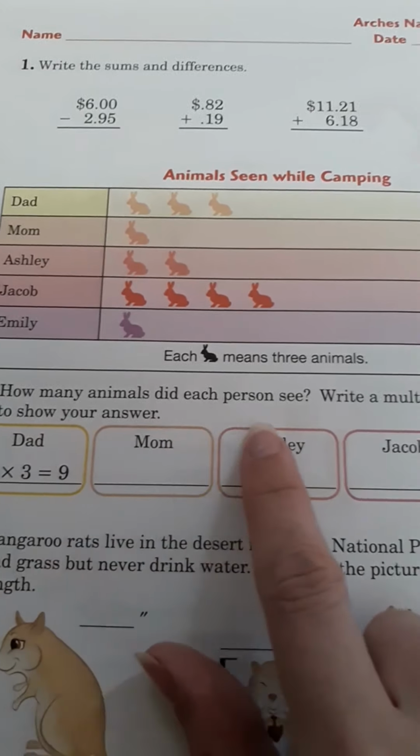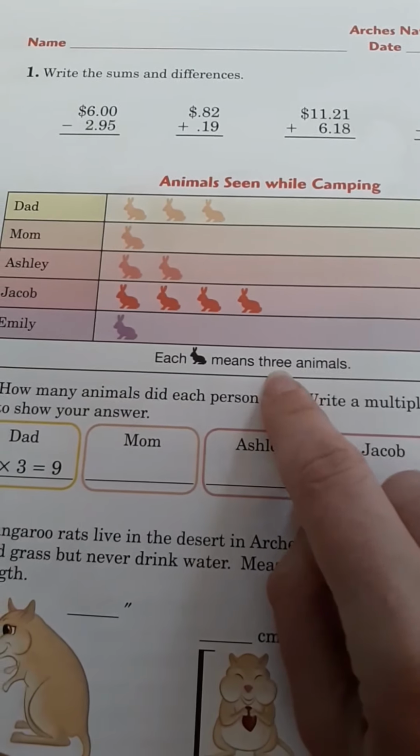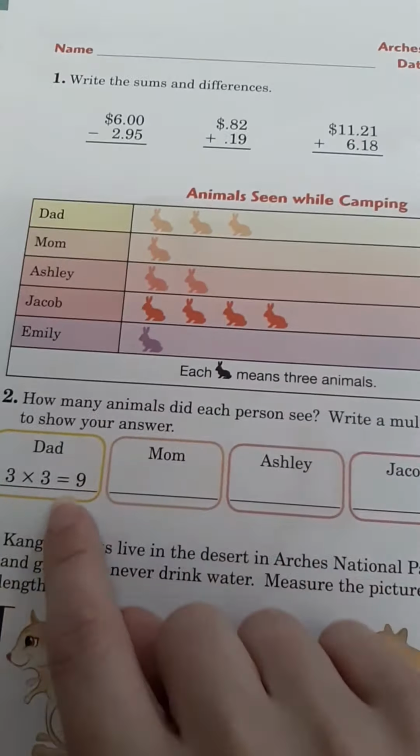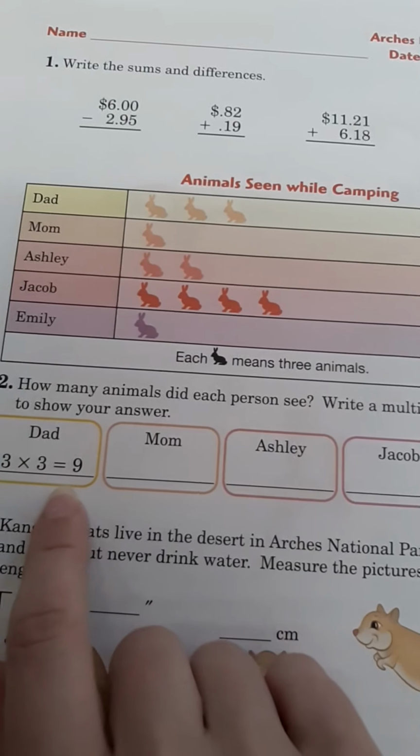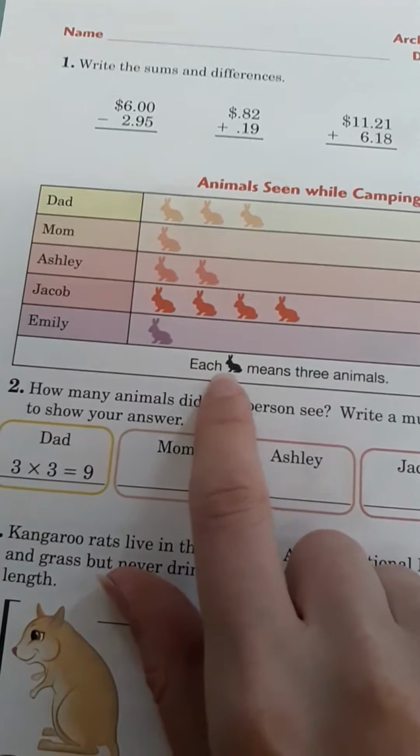Example, Dad, 3 times, how many does each bunny mean? Each bunny means 3, so 3 times 3 equals 9. Dad saw 9. They're counting by 3s. 3, 6, 9. And then you write your entire multiplication sentence, all right? Here we have Mom saw 1, but she didn't see 1 animal. She saw 1 times 3. And then you'll write your answer.